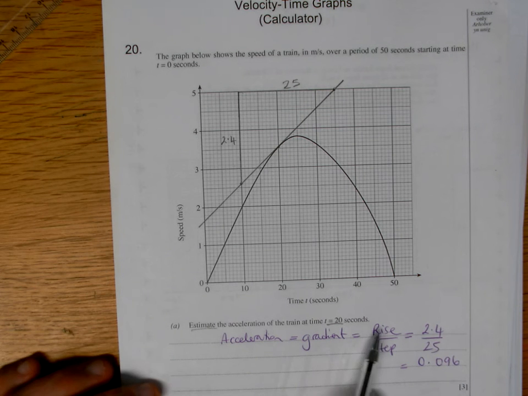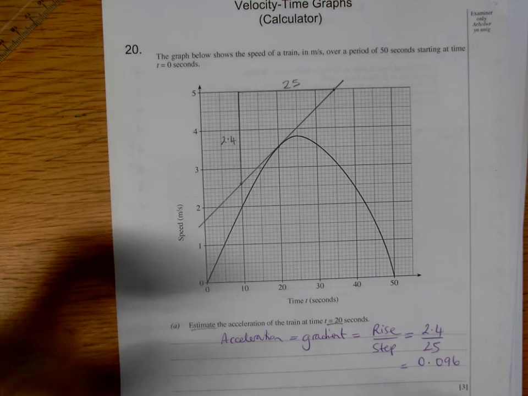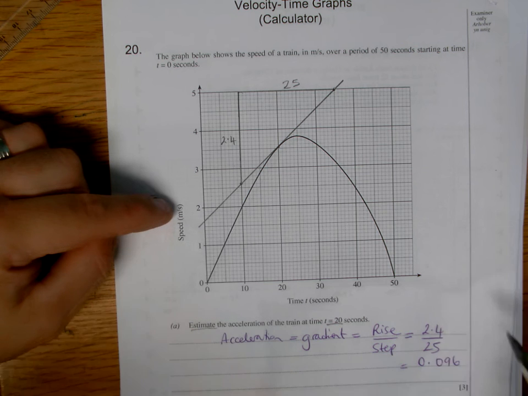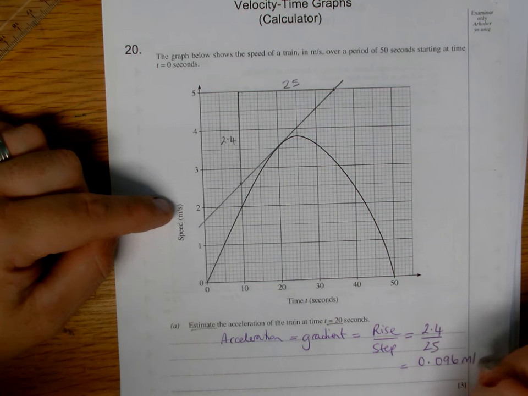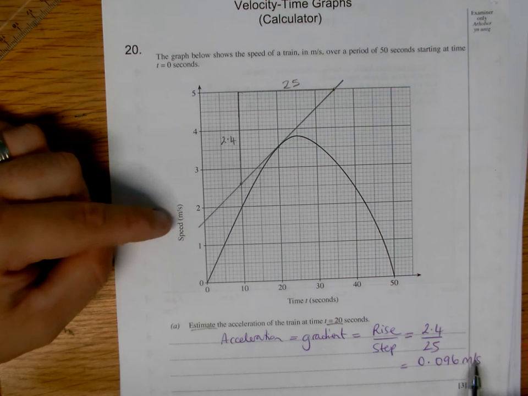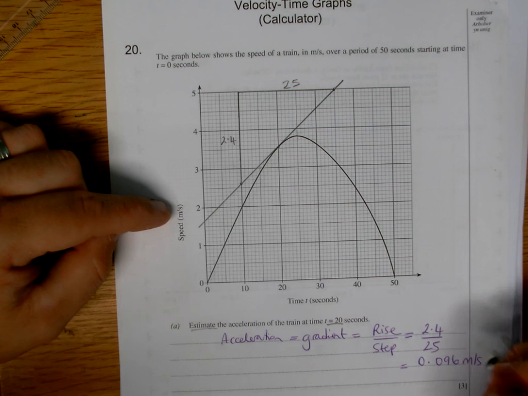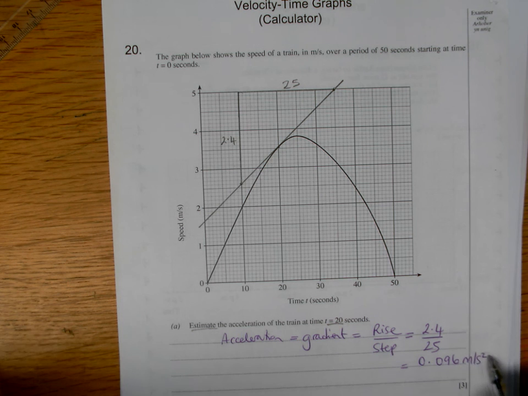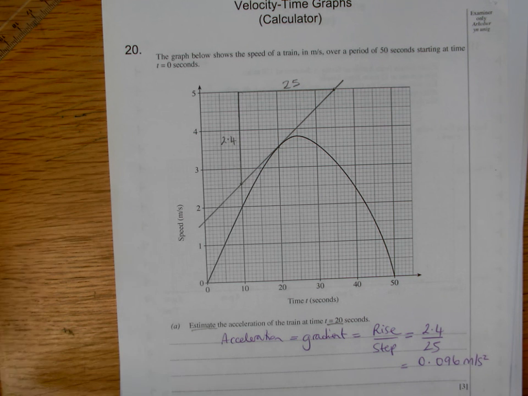Now we've done it. They don't ask for the units. Sometimes they do. So if they ask for the units, little trick here to remember: they're giving you the units of speed here. So the units for acceleration are very similar. You can write that down to start with, m/s, meters per second. But acceleration is meters per second squared. So you literally put a power 2 there with the s, and you're done.